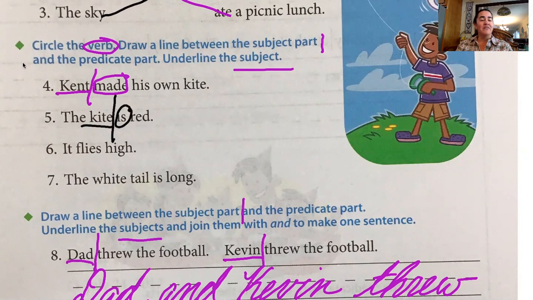Keep going. It flies high. What's my action there? Flies. Very good. Then we're going to separate our sentence where? Between it and flies. And who or what flies? It flies. It is a pronoun. Good job, second graders. The white tail is long.